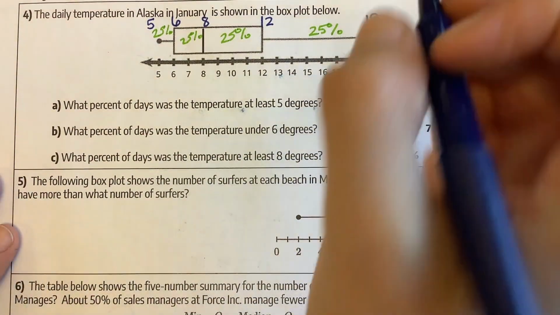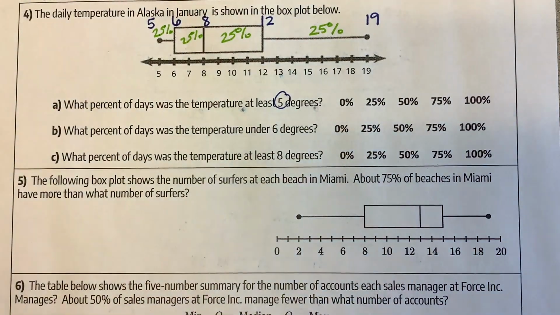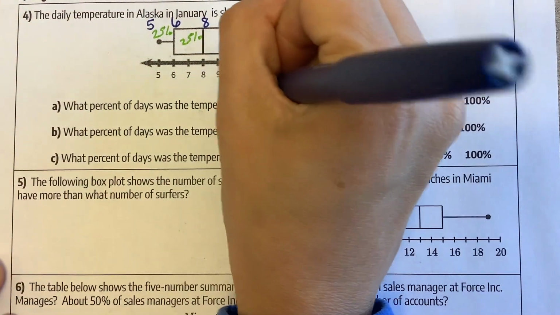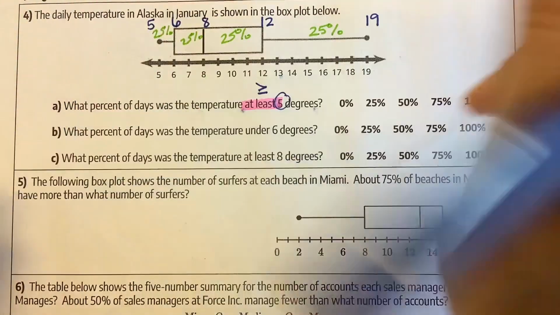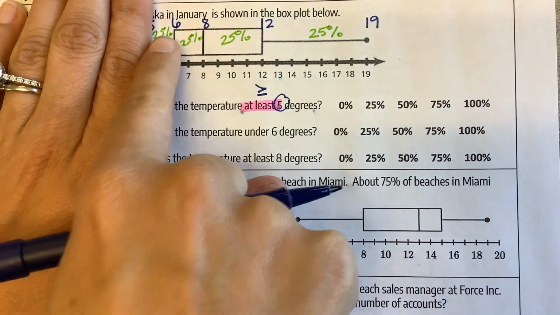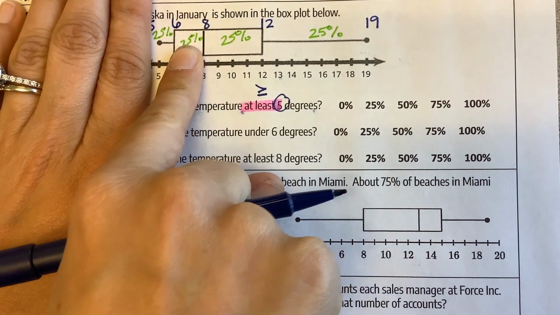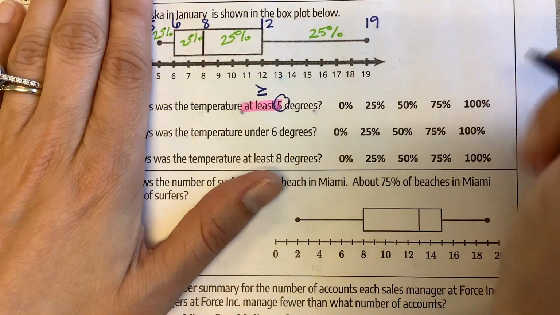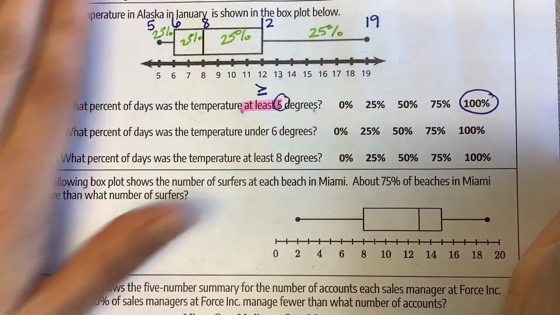What percent of days was the temperature at least 5 degrees? At least means greater than or equal to. So finding 5, blocking off the lower values, leaving the higher values open. 25 plus 25 is 50, plus another 25 is 75, plus another 25 is 100%.